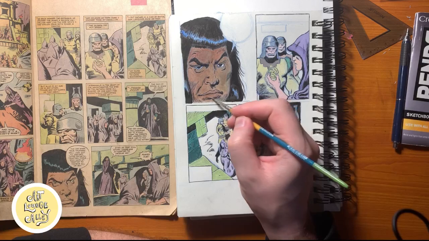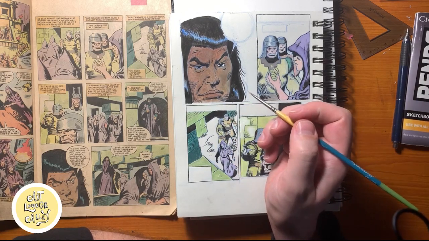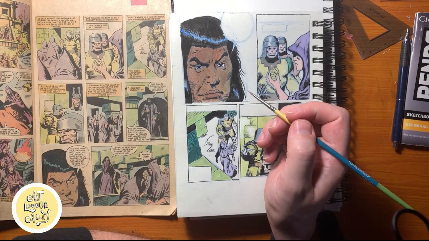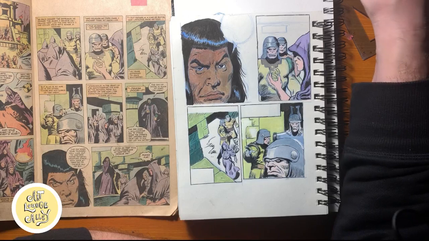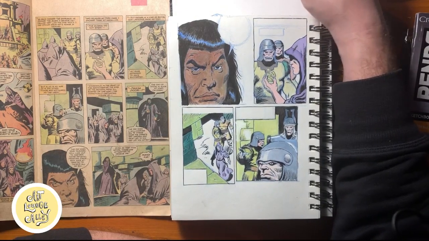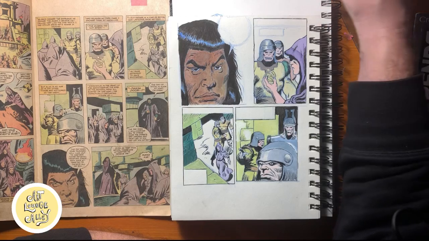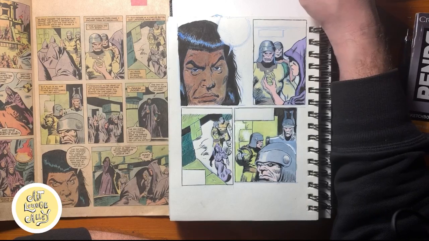Now my colors are a little bit more brown than the original. The original seems to have kind of a yellowish tint to it. So maybe I could pass another layer on top of all this.